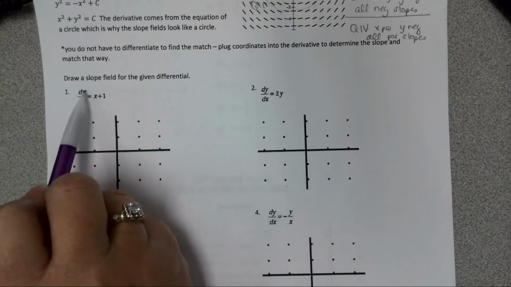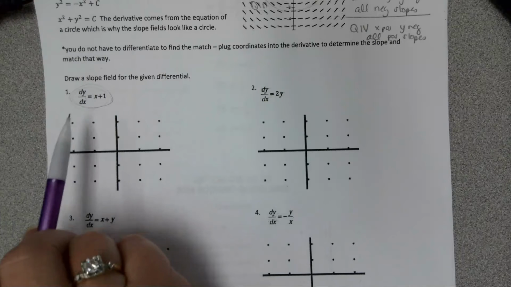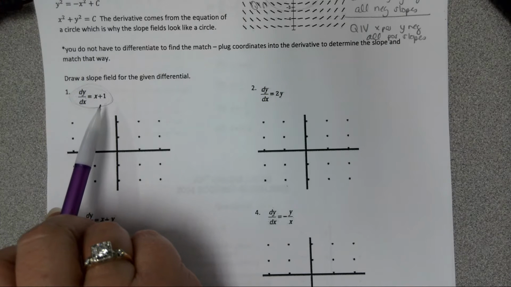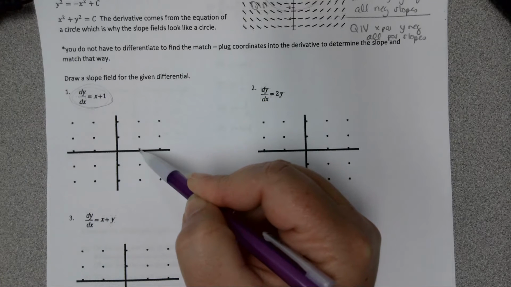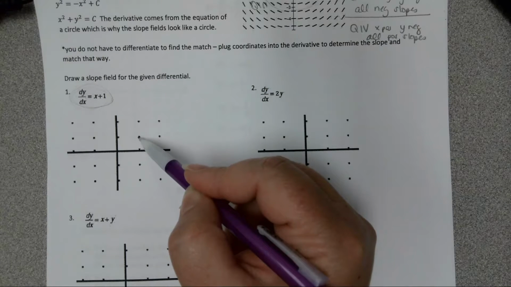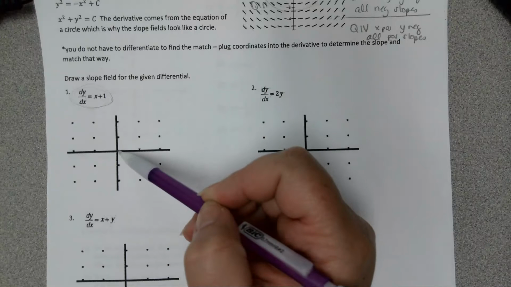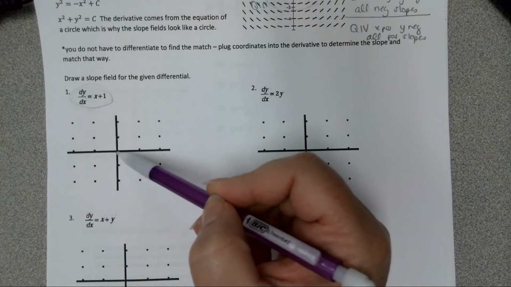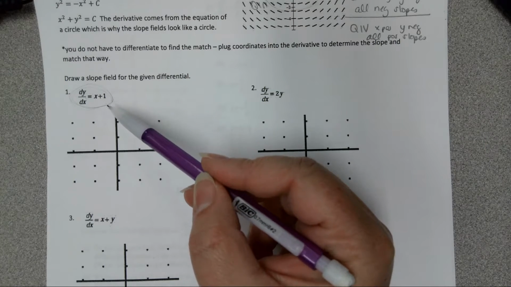Now, when you have a differential, we're not going to solve the differential. We're just going to draw the tangent lines. So we're going to draw the slope. Since there's only an x in the problem, that means they're going to be the same vertically. Because if I'm doing the point 1, 0, it's not going to be any different than 1, 1 or 1, 2, because I'm not putting in that y value. So 1, negative 1 is the same, and 1, negative 2 is the same, because the y's aren't changing the slope.